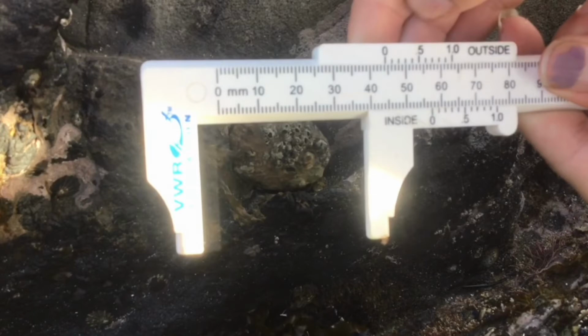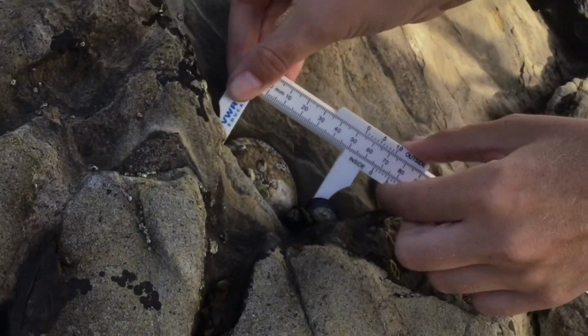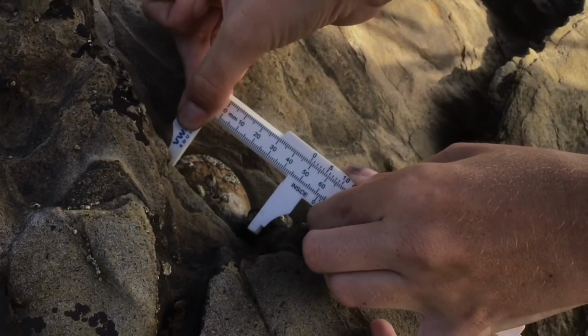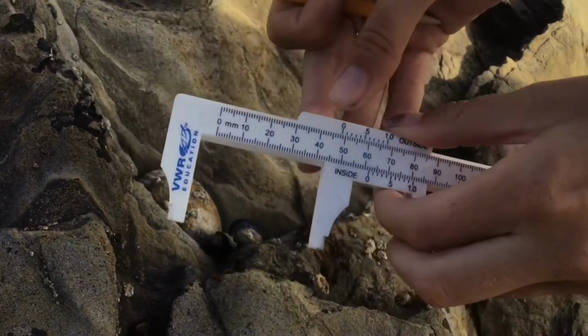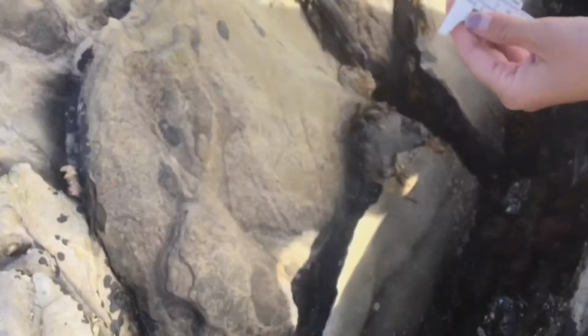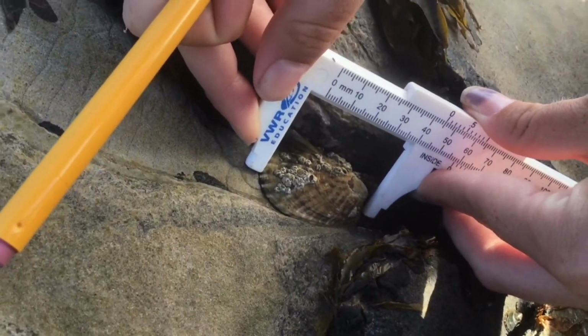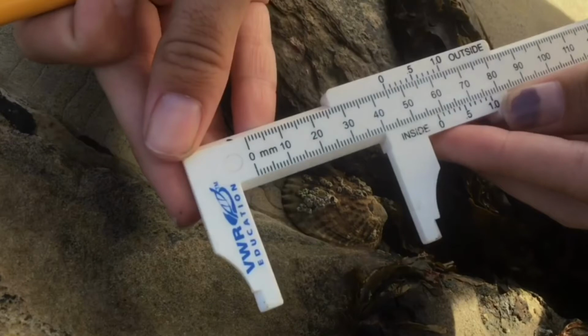We've got another one all the way back up here. Again, go ahead and record the size on your data sheet. And then there's another one down in here. Okay. Record where that 0 mark is on your data sheet.